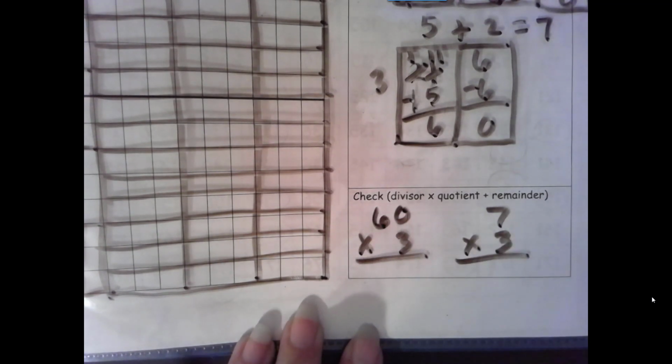Okay, now that I've done my division, I still need to check divisor times quotient plus remainder. But since my remainder is 0 for each of them, and the identity property of addition says when you add 0 it stays the same, I don't need to worry about adding that. So here 3 times 0 is 0, 3 times 6 is 18, 3 times 7 is 21. 21 matches my dividend here. 180 matches my dividend here. So they both check. And my fraction is definitely 7/60ths.